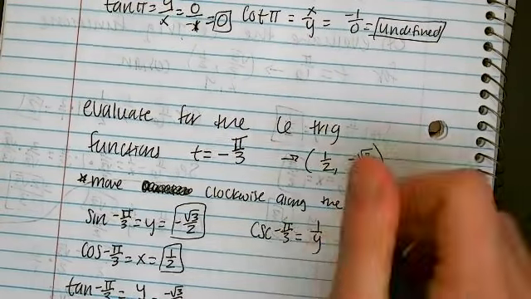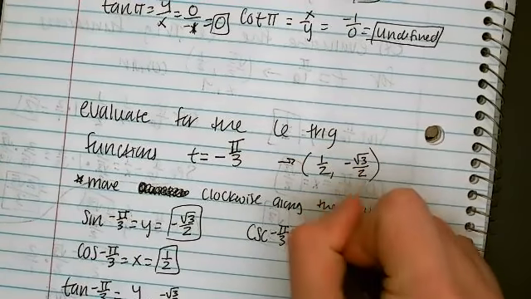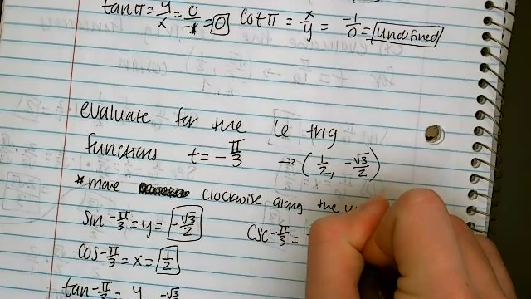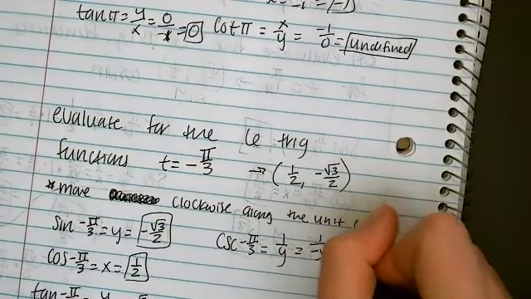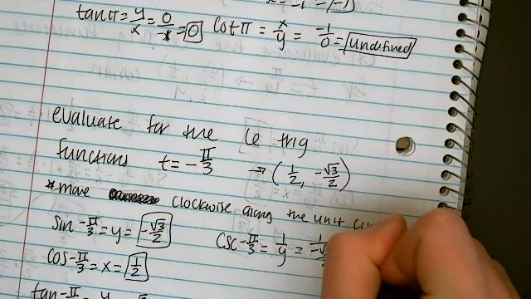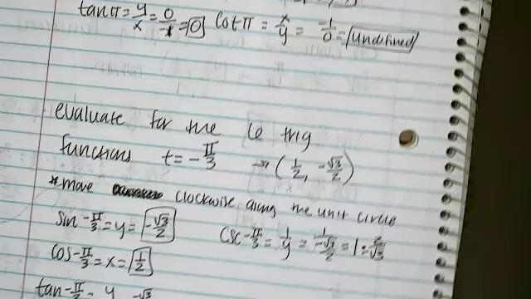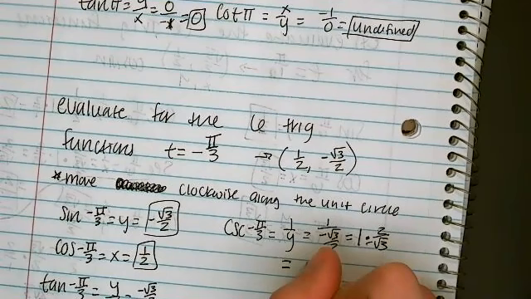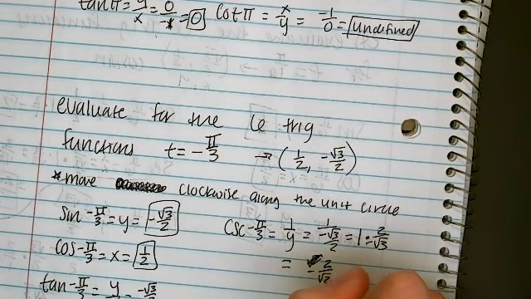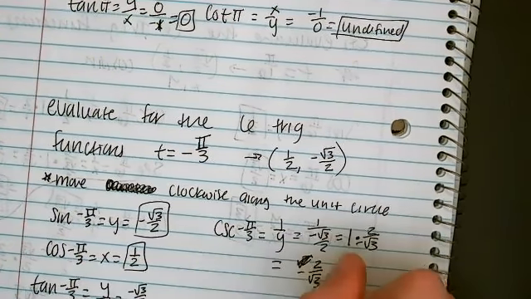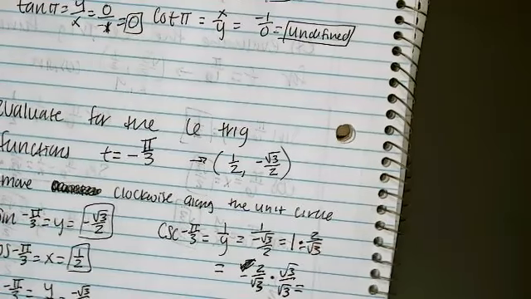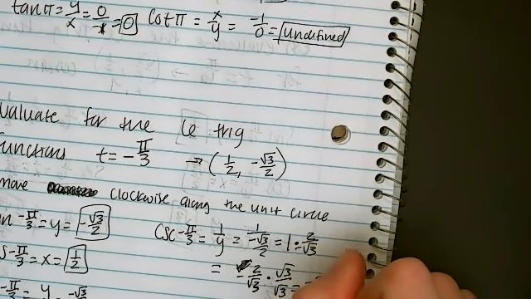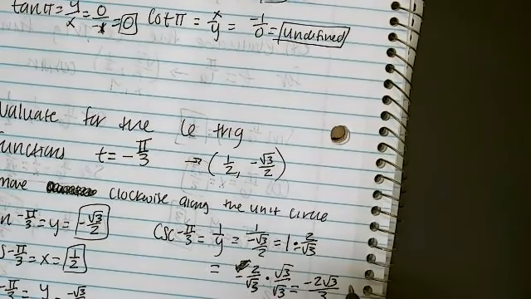So that is then taking 1 over negative root 3 over 2, which we have to take 1 times 2 over negative root 3, giving us negative 2 over root 3. We have to rationalize the denominator, which will equal negative 2 root 3 over 3.